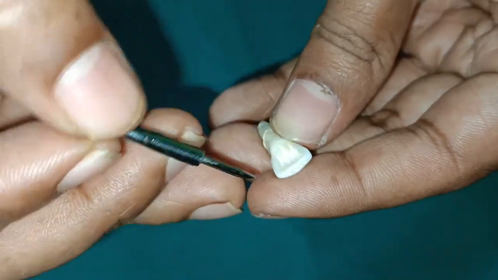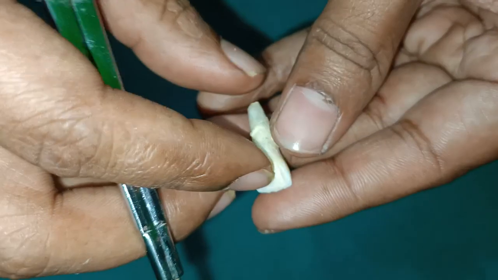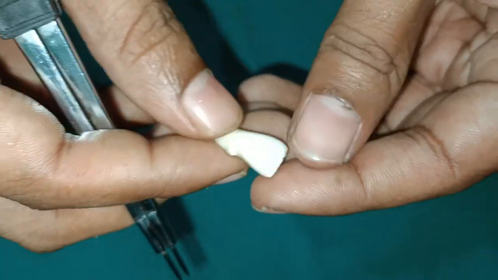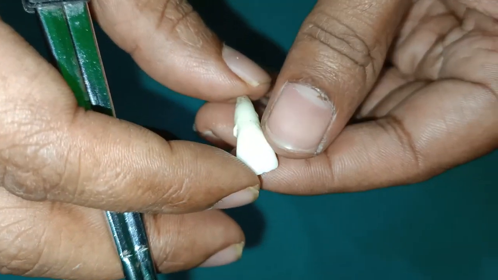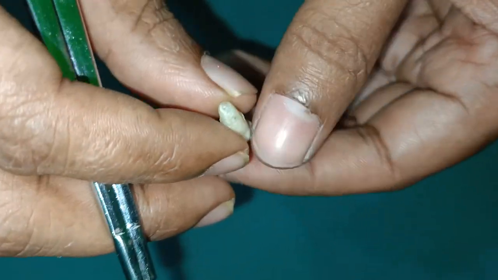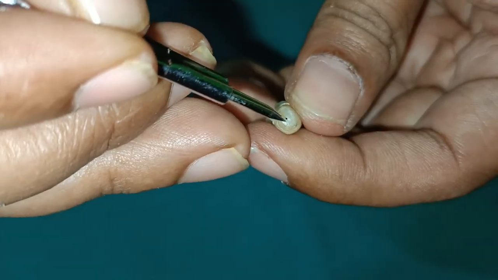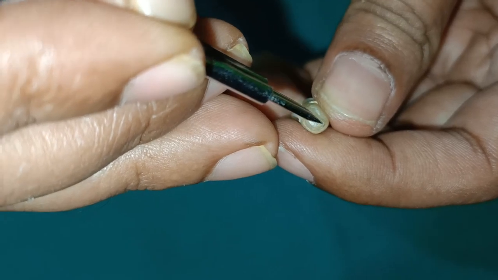All things will be dealt with in detail in upcoming videos. Apart from these, another basic structure you can see in the morphological aspects of the natural tooth is the apical foramen. You can see a small hole here.